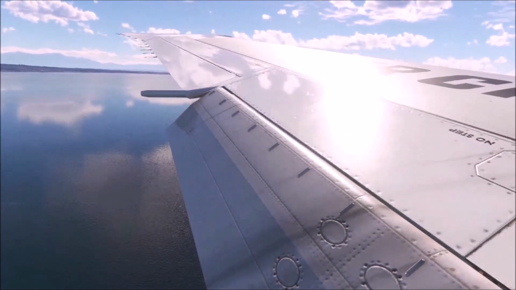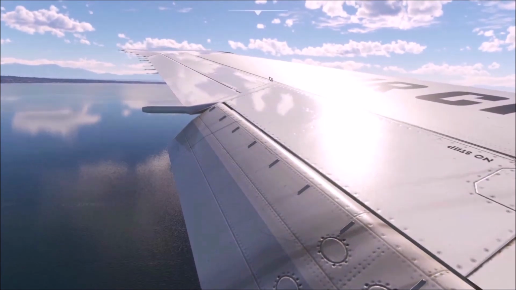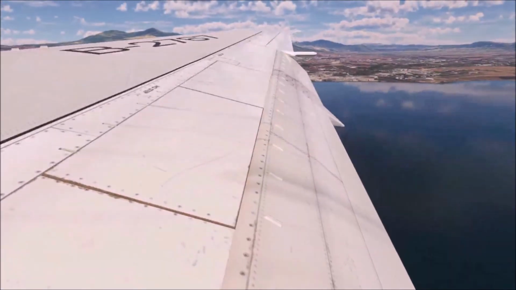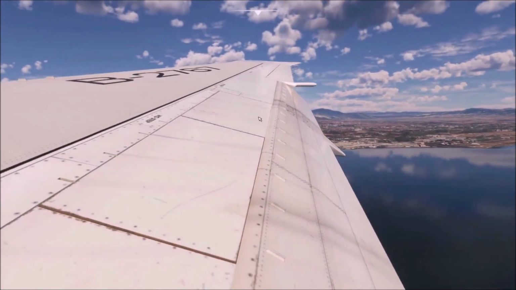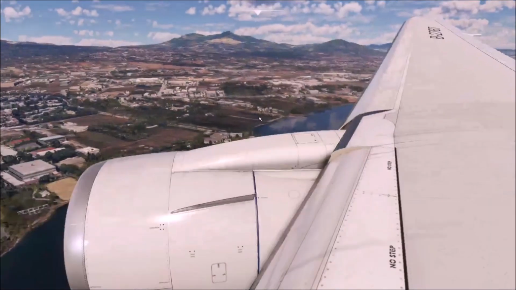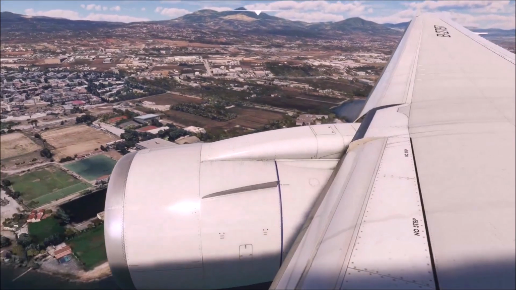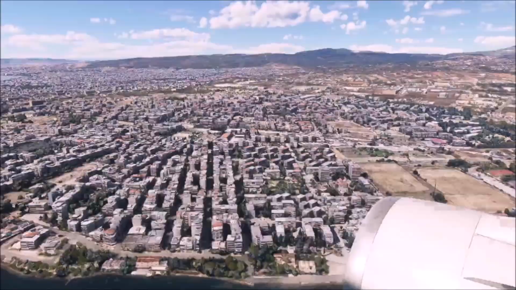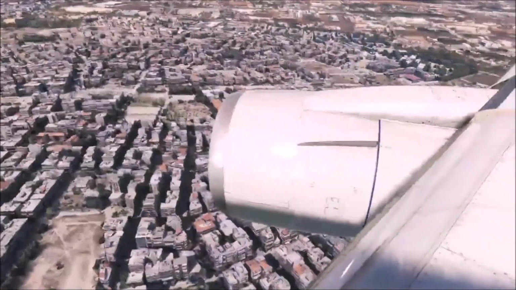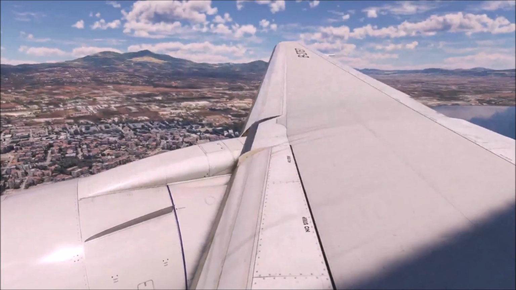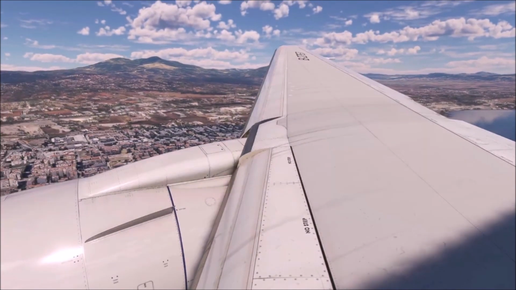You see the flaps are still set. We retract the flaps, I suppose, now.